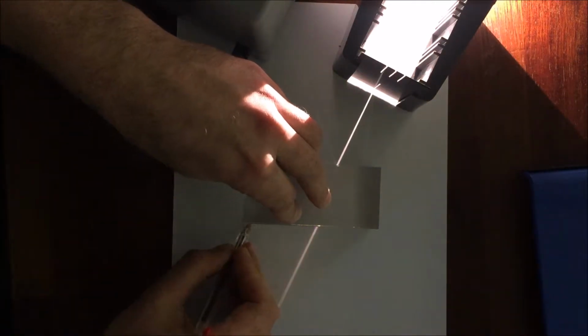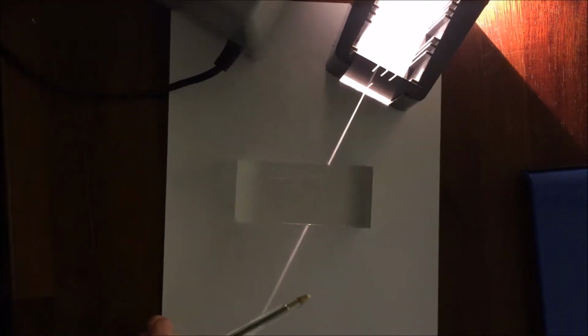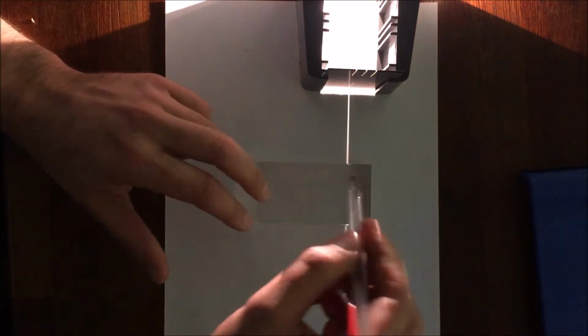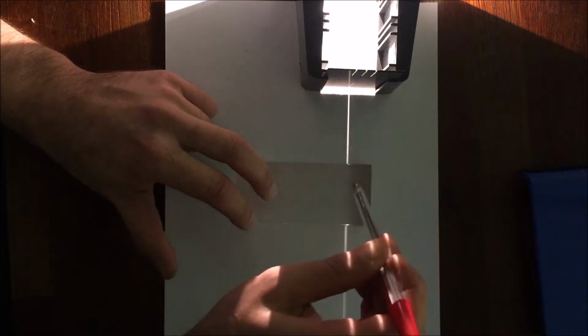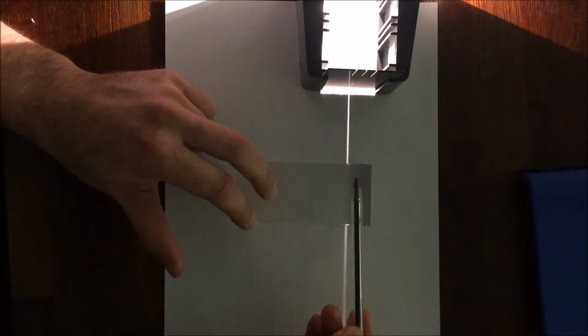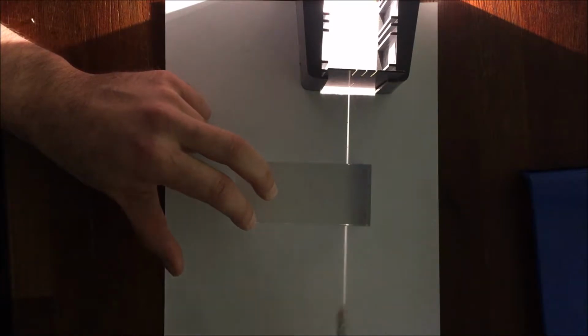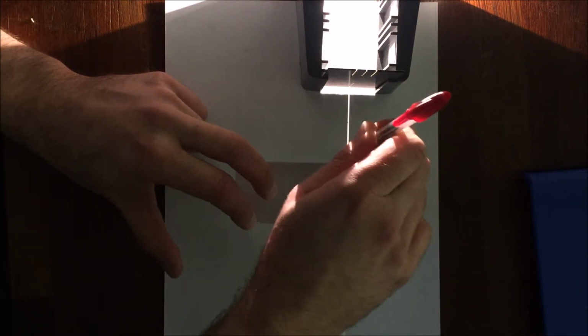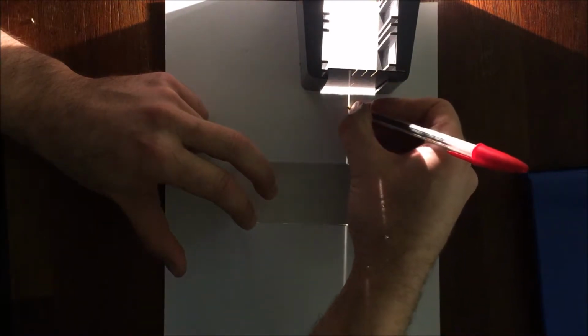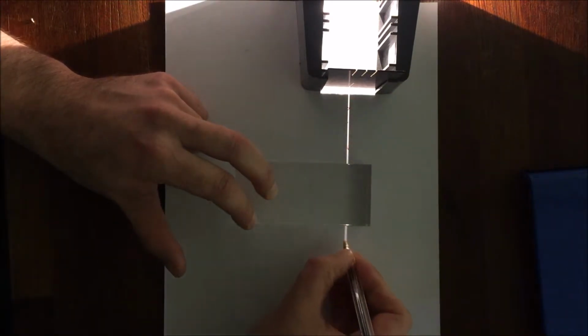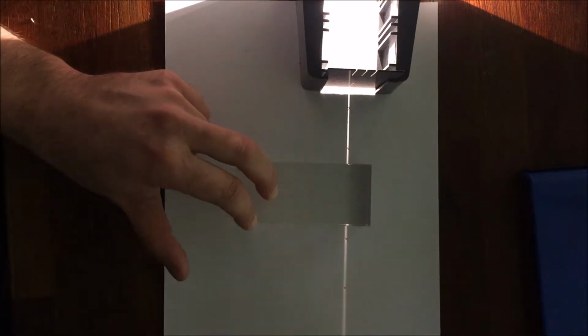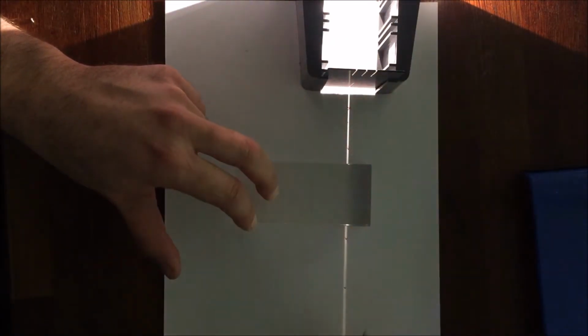So first thing I need to do is draw around my perspex block. I'm now going to position my ray box so that it's going to come straight out, i.e. no refraction will seemingly have taken place. Although, in actual fact, the speed of light in the perspex block will be slower than in the air. So this is now perpendicular to my perspex block. I'm going to draw two crosses here and two crosses here. This is so I can move my ray box away and position it back as I need it.